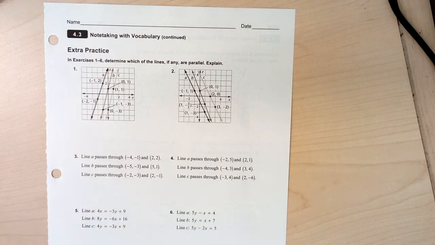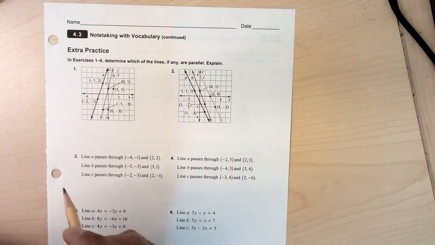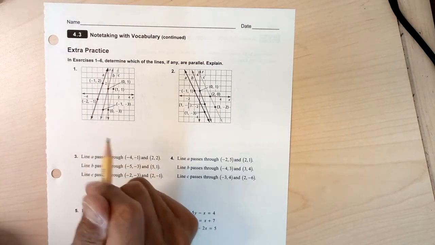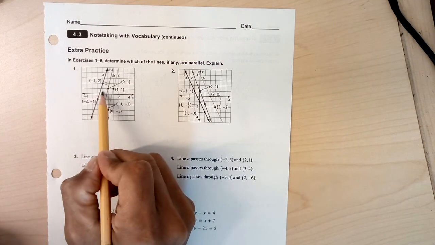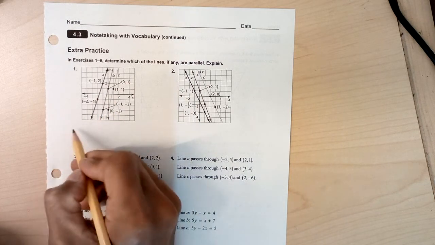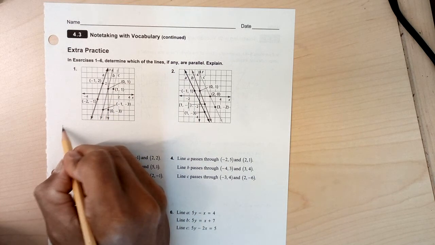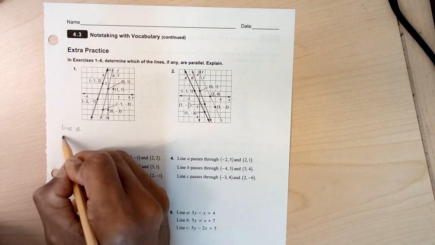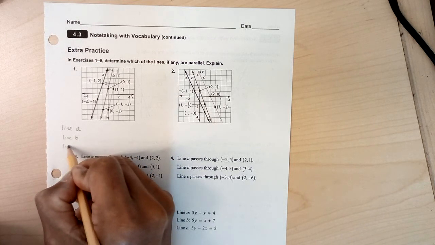Okay, continuing with 4.3. Now for these problems, I want to determine which of the lines, if any, are parallel, and then explain. So what we need to do is find the slope of each line. And if the slopes are the same, since the y-intercepts would be different for lines A, B, and C, then the lines are parallel. So I'm just going to look at line A, line B, and line C.